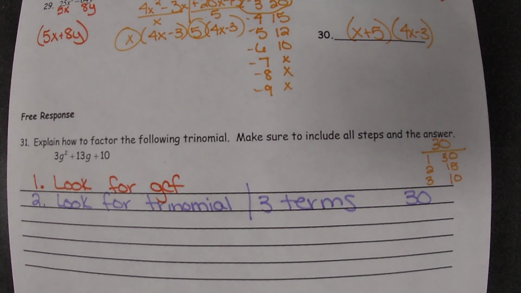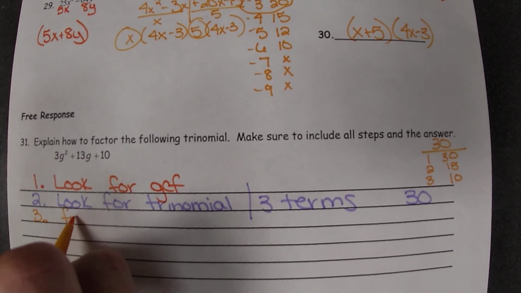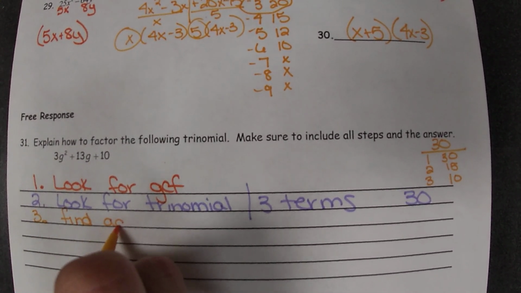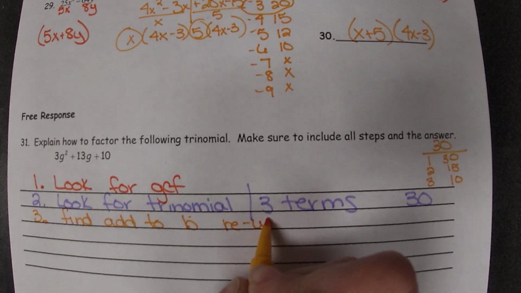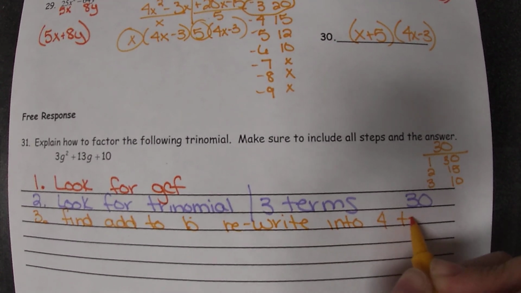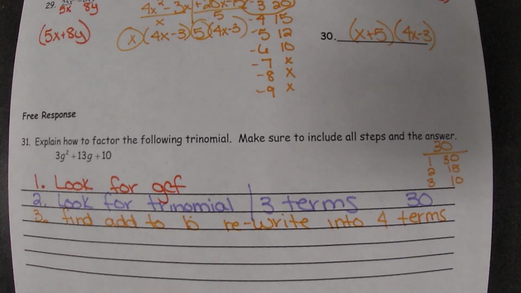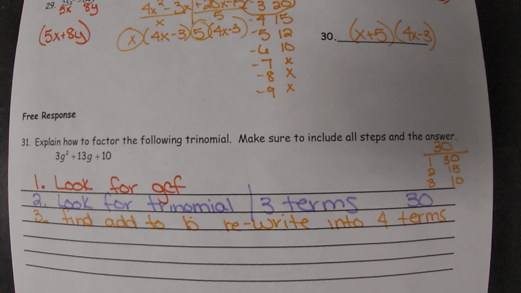Okay, so you should be talking about how you can pick 3 and 10. So the next step that you should be talking about is that we'll find the set that adds up to B. Okay, and then how we'll rewrite it into 4 terms. Don't just say you're then going to do, factor it from there. You're then going to have to explain that.